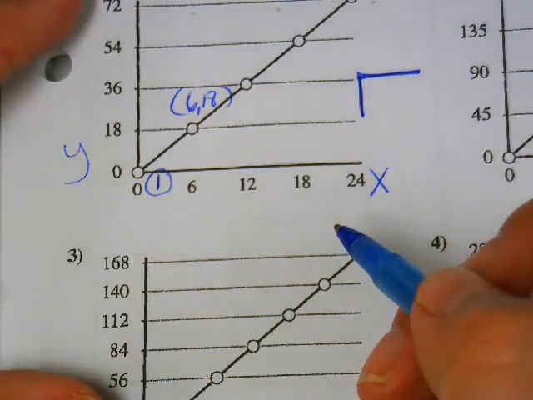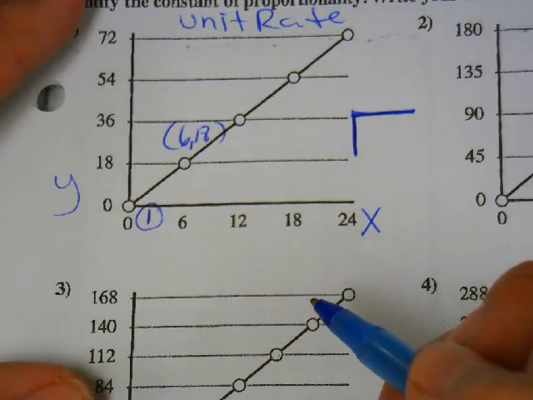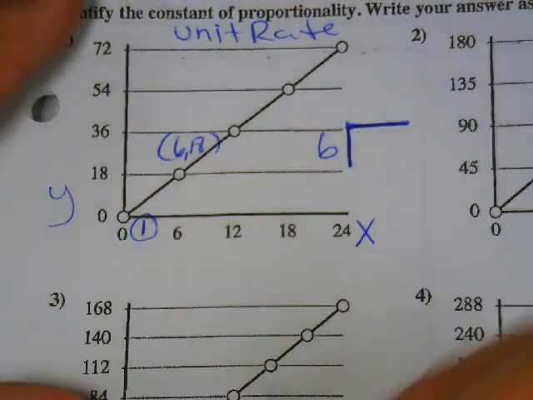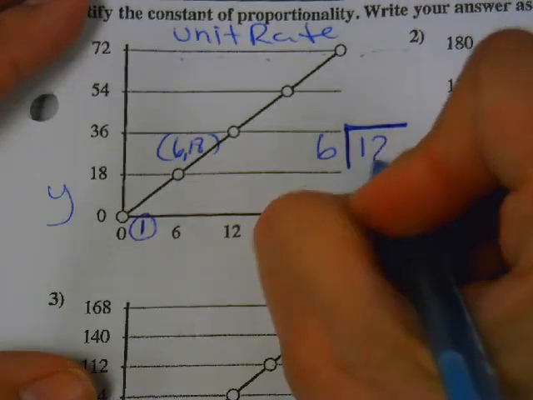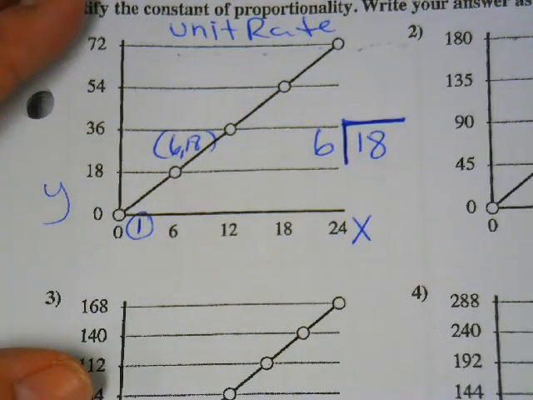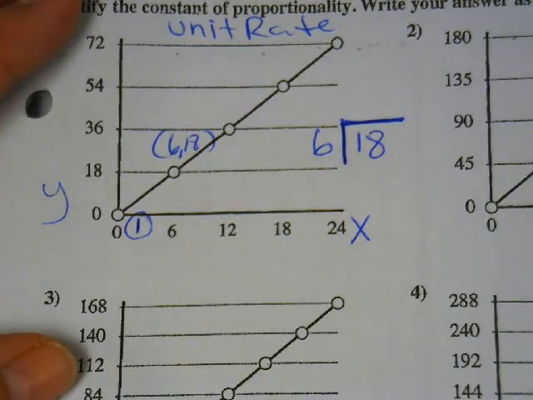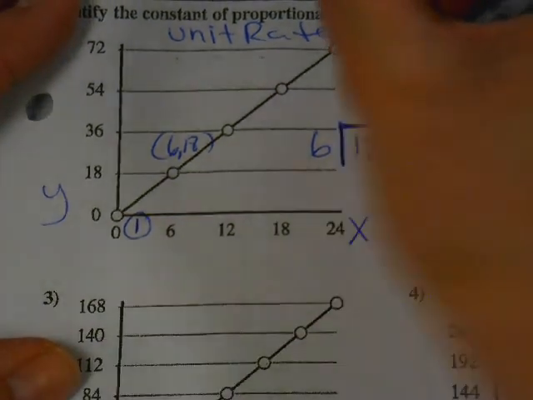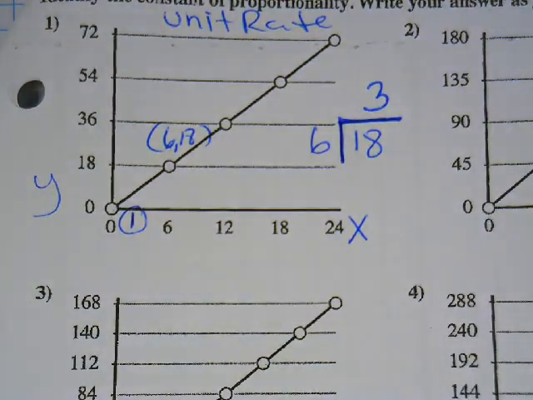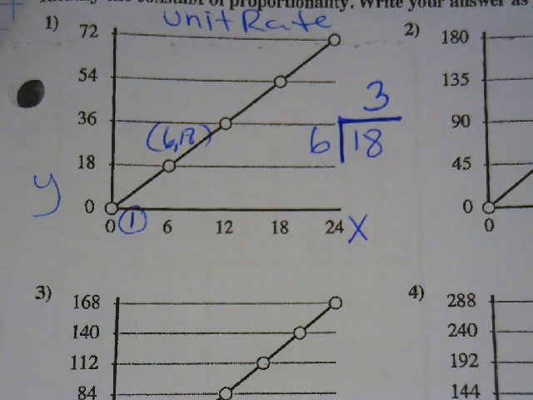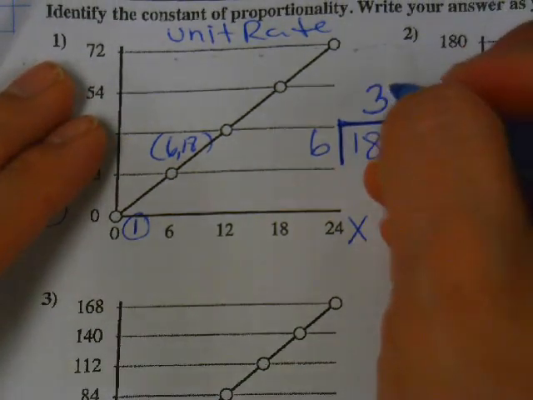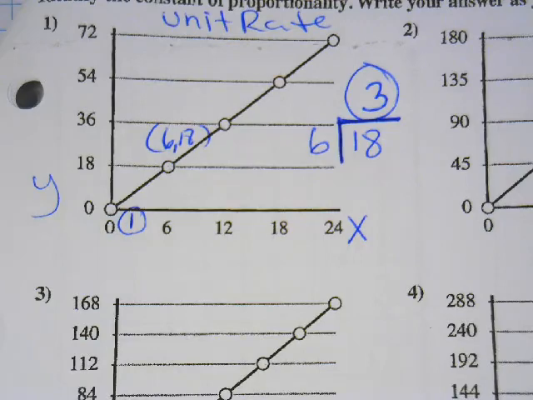What number goes outside? The 6 or the 18? The 6. What number goes inside? 18. All right, divide it out. How many times does 6 go into 18? 3. All right, what does that mean? 3 is my unit rate. My constant of proportionality. It sounds so fancy, but it's just unit rate. So that means that this is my unit rate. Okay, so what's my equation?